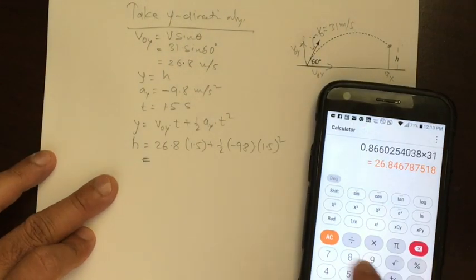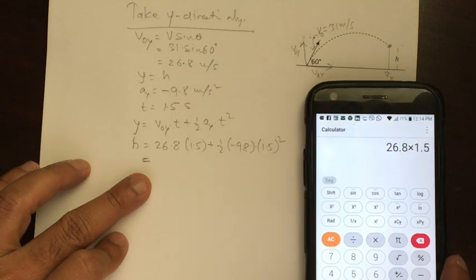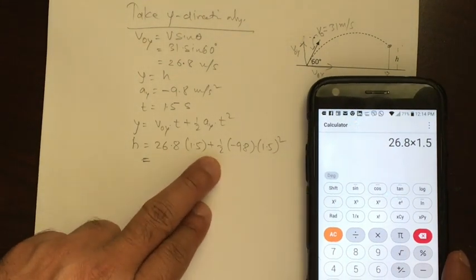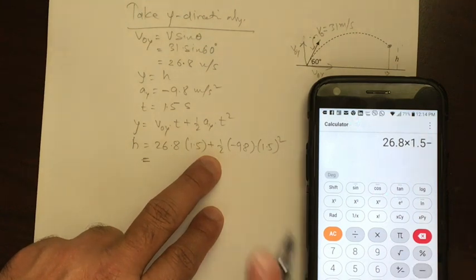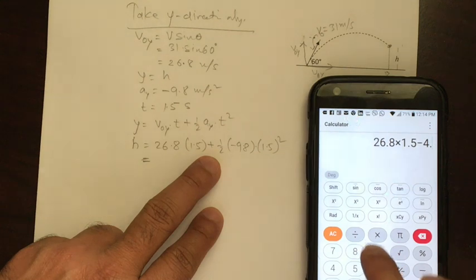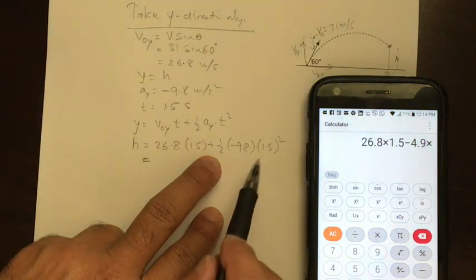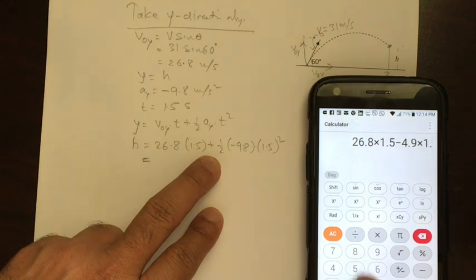Anyway, let me simplify this, which is 26.8 times 1.5, and then minus, since the acceleration is negative, 4.9, because 9.8 divided by 2 is 4.9, times 1.5 square.